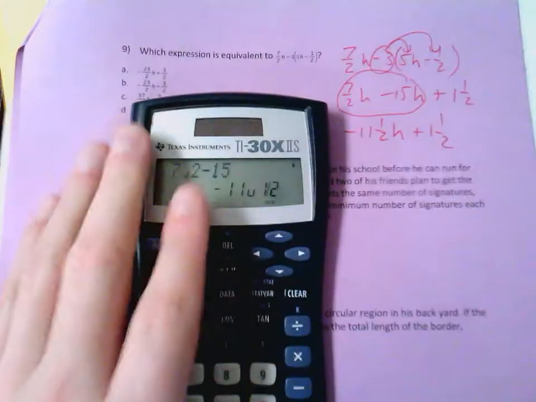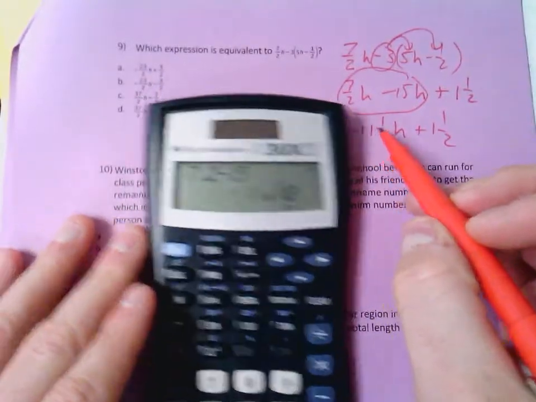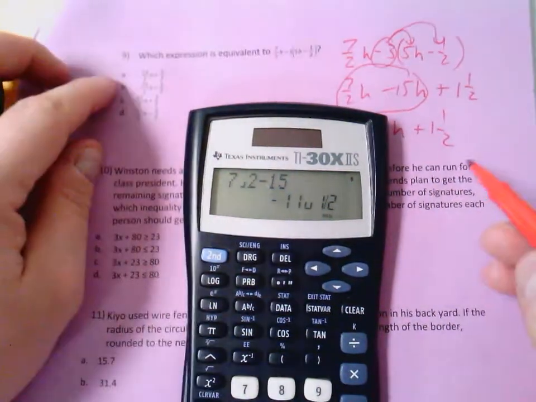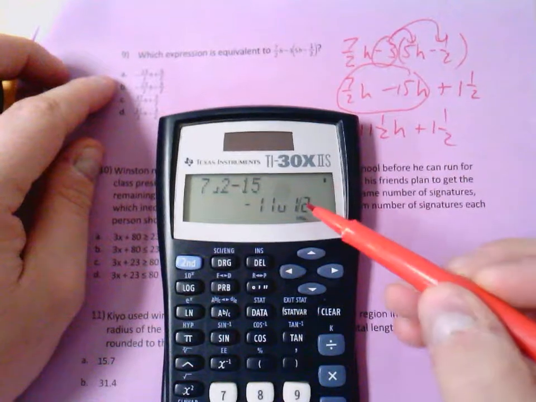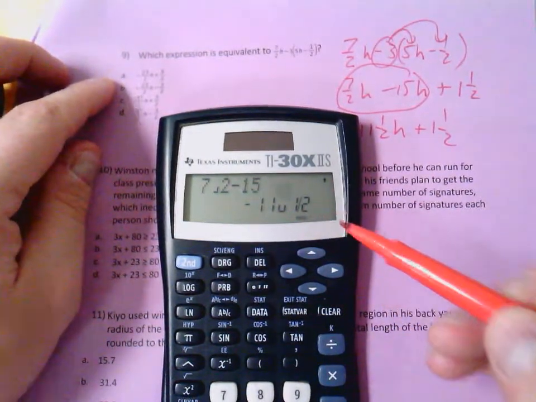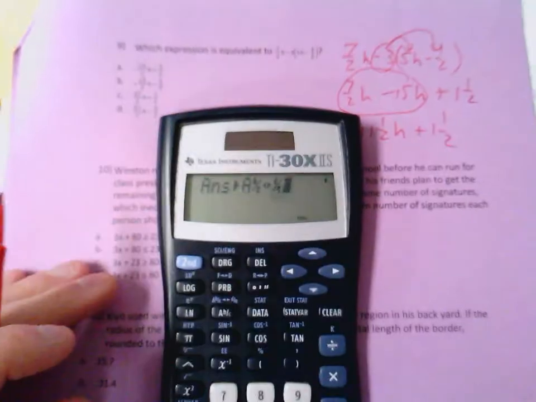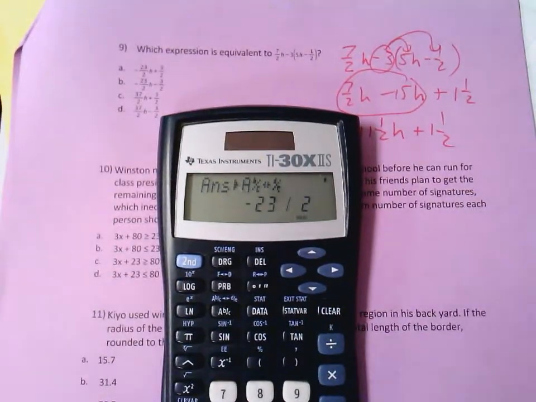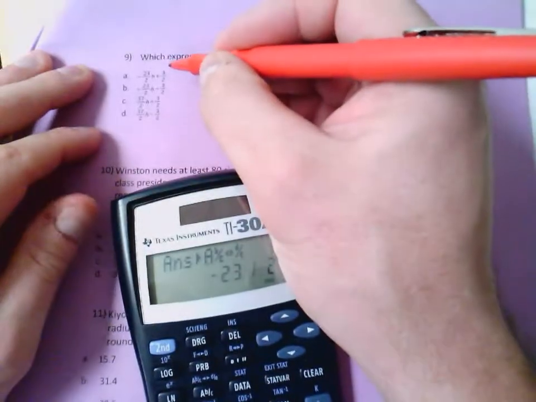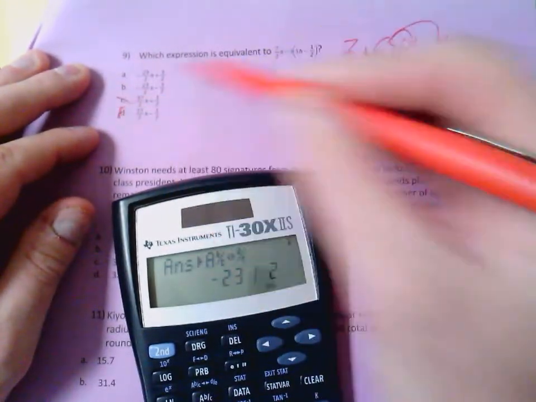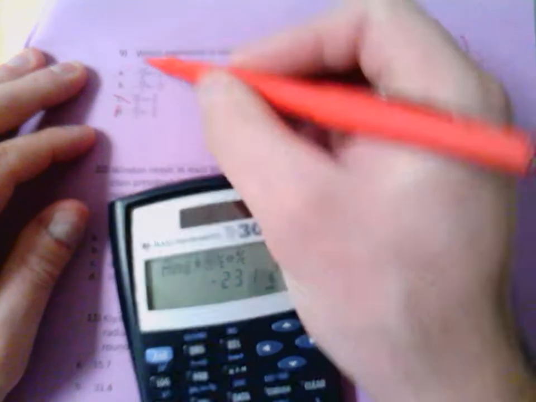We can convert any mixed number. You see these are all improper fractions over here. You're going to have to look closely because it's small print. So you can take any mixed number, and if you press the second button and you press the ABC button, it actually will convert it to an improper fraction. Second ABC. And you get negative 23 over 2. So that's going to be negative 23 over 2, which is one of these two. And you have a plus 1 and 1/2, so it's got to be choice A.